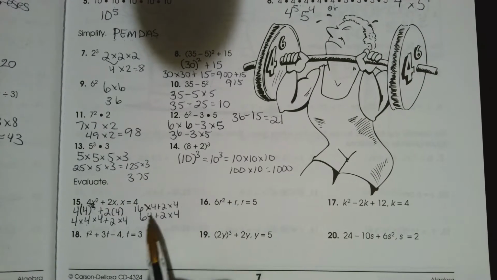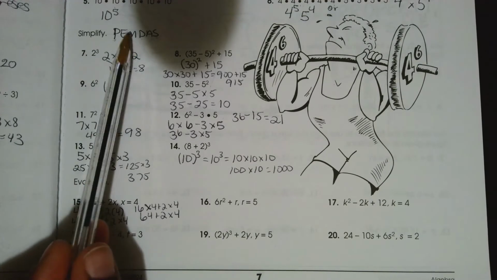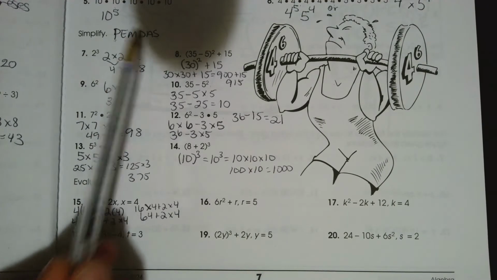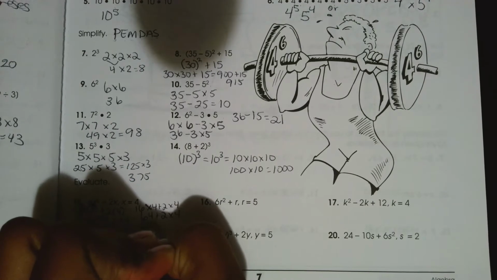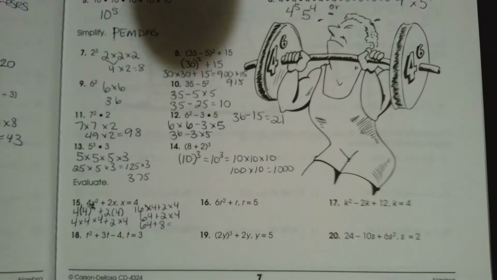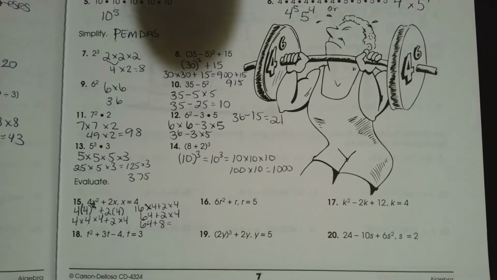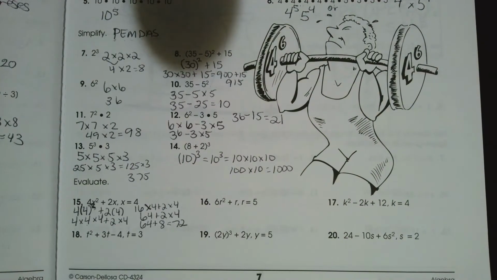Now we're down to addition and multiplication. Again, order of operations, multiplication comes before addition, so we're going to multiply. So we are left with 64 plus, and then 2 times 4 is 8, okay? So 64 plus 8 equals 72, because that's our final operation. All right.